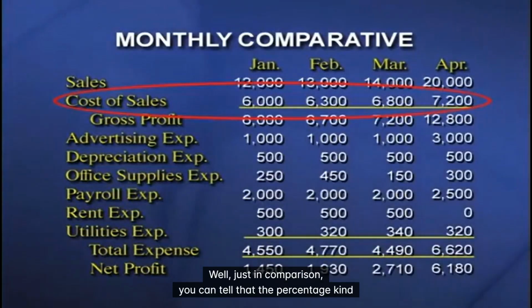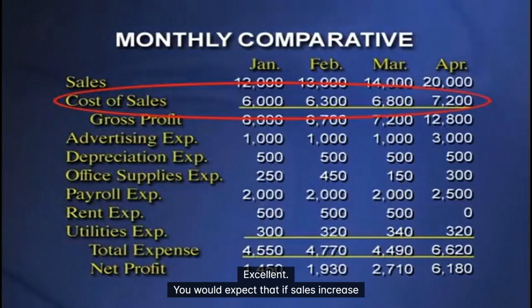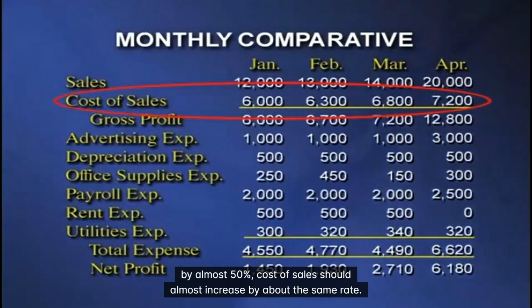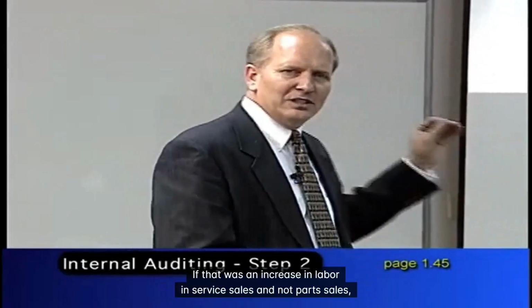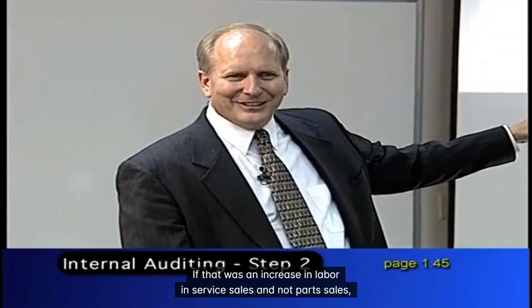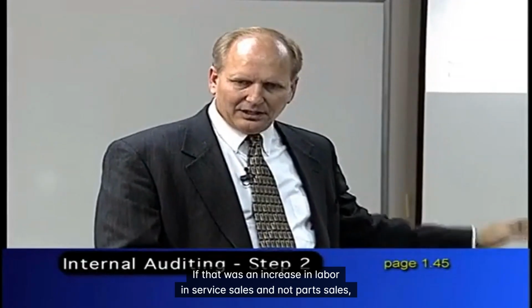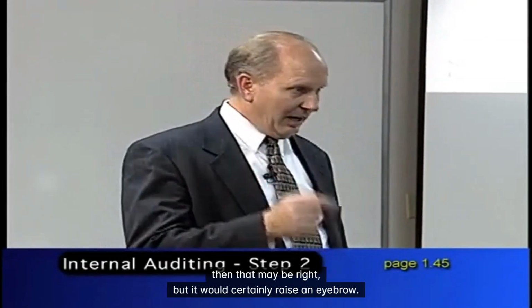Well, just in comparison, you can tell that the percentage kind of stayed the same until April, and then it was a lower percentage of cost of sales. Excellent. You would expect that if sales increase by almost 50%, cost of sales should increase by about the same rate. Now, that could be a wrong assumption. If that was an increase in labor, in service sales and not parts sales, then that may be right. But it would certainly raise an eyebrow.